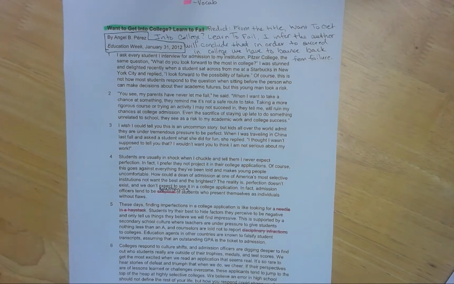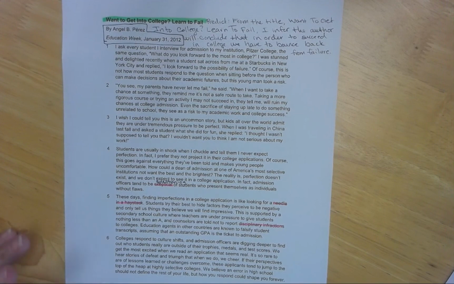Or maybe even suspicious, right? And so now when they're reading it, they can see this, again, all in connection with itself. So in fact, admission officers tend to be skeptical. They tend to be questioning of students who present themselves as individuals without flaws. Okay, skeptical means questioning. It means that you're like, I don't know. I don't know if that's true.